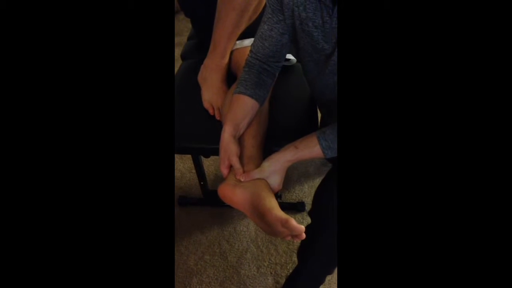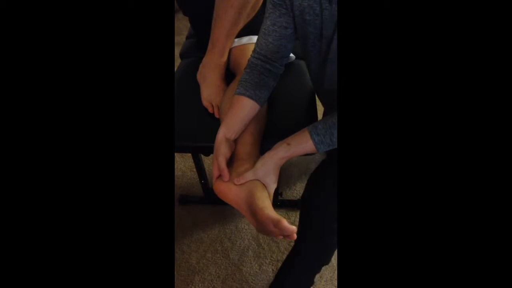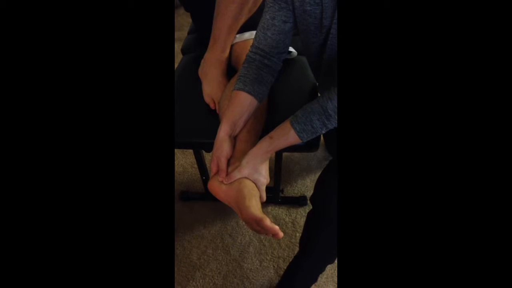Patient's foot and ankle. I'm going to assess long axis distraction of the mortise joint. Long axis distraction of the subtalar joint. Have the patient lay on their back.